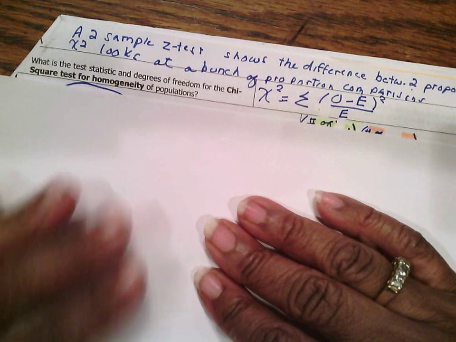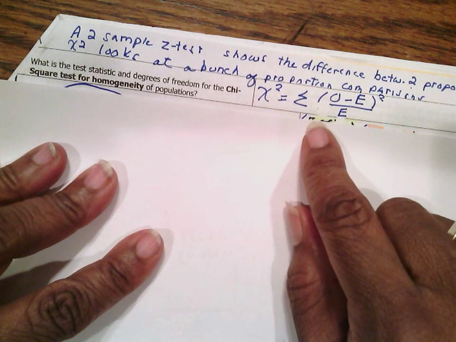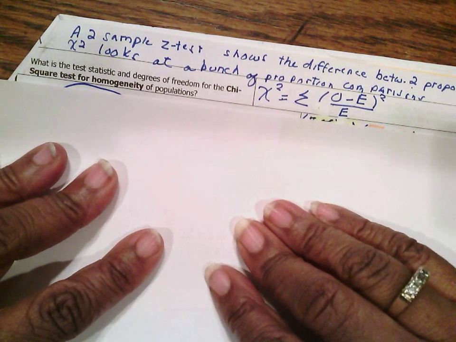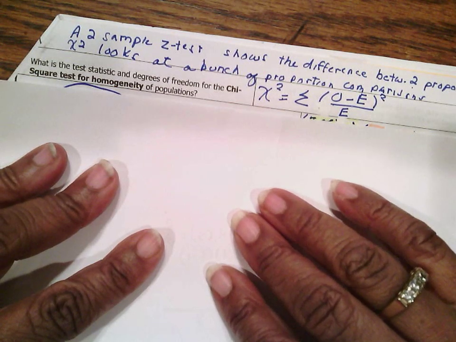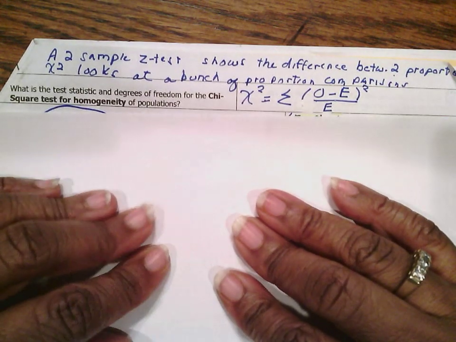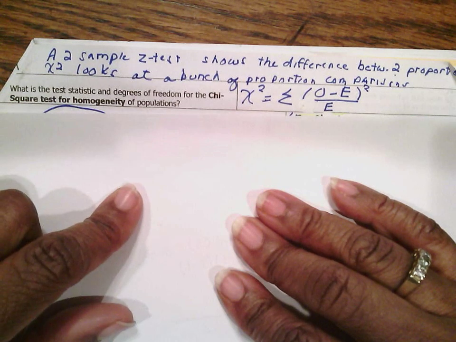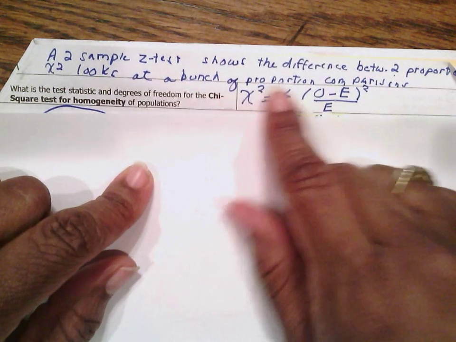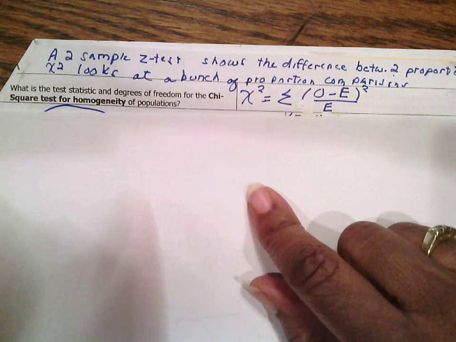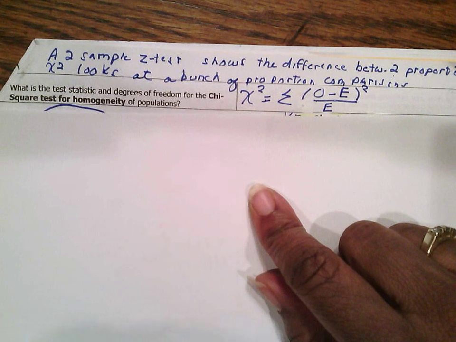Okay, next, what is the test statistic for it? Well, the test statistic is exactly the same as it is for the chi-square GOF. One thing about this, though, for the chi-square for homogeneity, basically it's a big picture of the overall average. Whereas when we have done a two sample z-test, it shows the difference between two proportions.